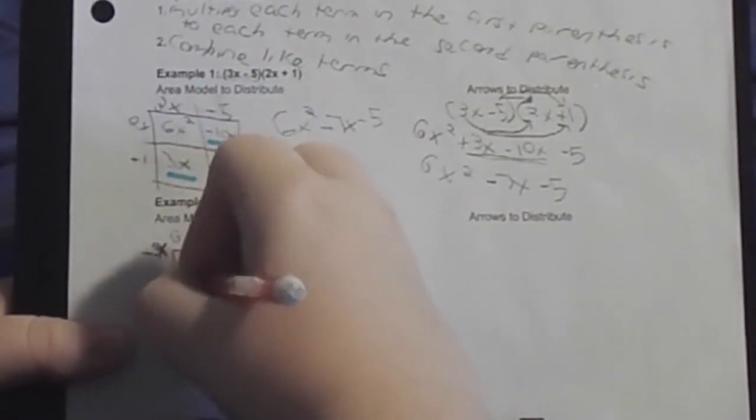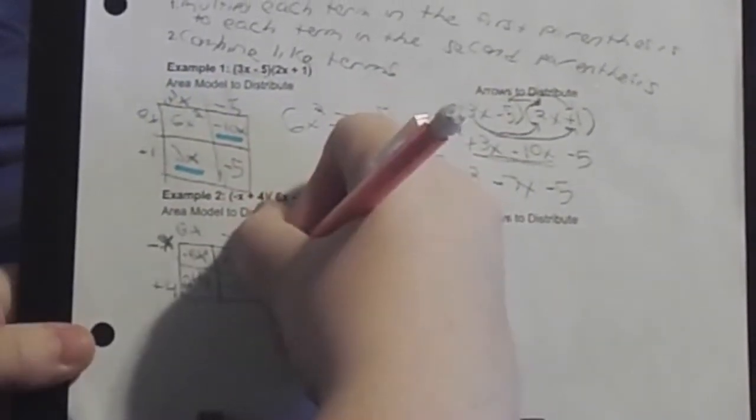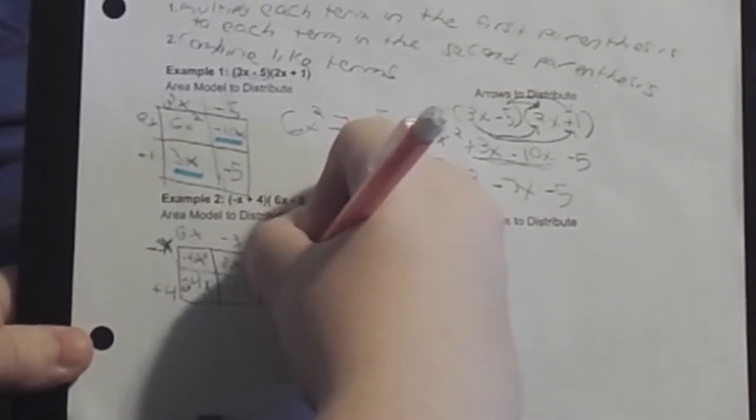Then in this box, 6x times 4 is 24x. Plus 4 times negative 3 is a negative 12. And plus 4 times x squared is just 4x squared. So there's an invisible 1 in front.